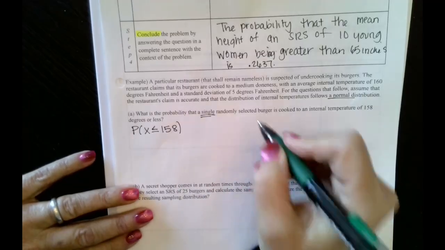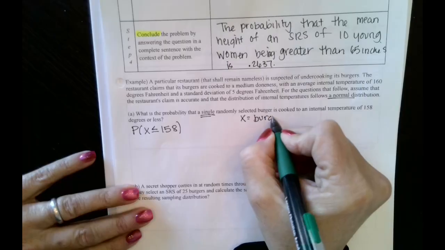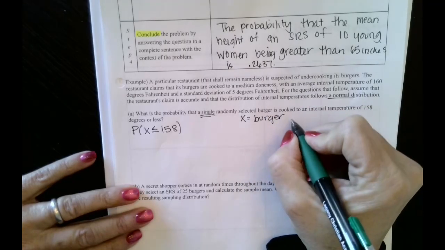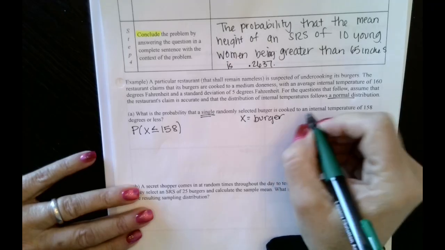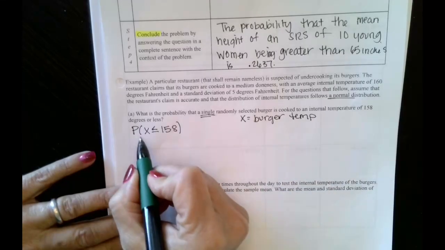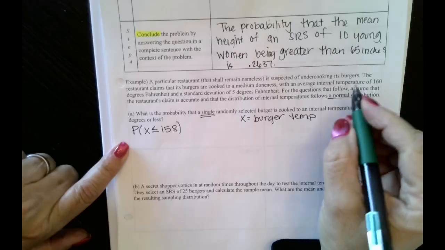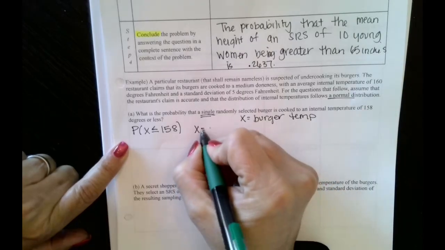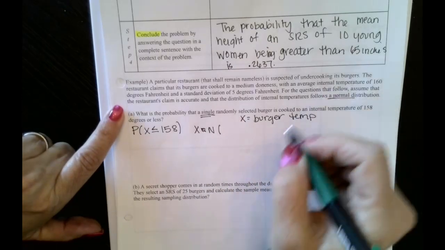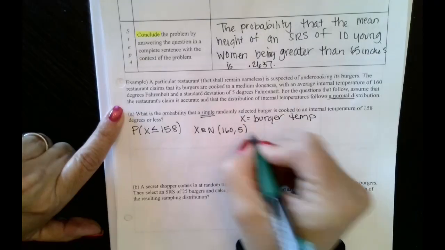Okay, now what I'm going to say here is X is a single randomly cooked burger to an inch. So this is our burger temp. What I know here is that it follows a normal distribution. So that tells me that X is approximately normal. It has an average temperature, so a mean of 160, and a standard deviation of 5.